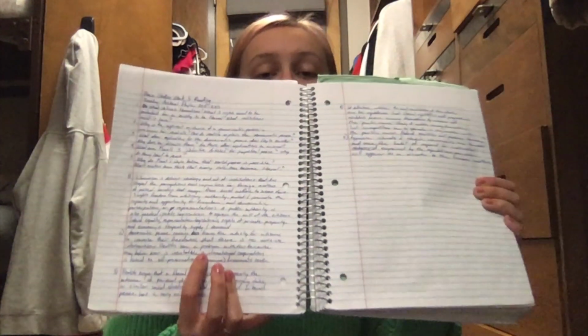And I always like to write my notes that I take on reading in pen and in a different color. That way, I know what notes I take in class and what notes I take on the reading homework that we have. So these notes are written in blue pen. On the next page, I have my lecture notes so that they're easy to identify and I can see where I get my information from.